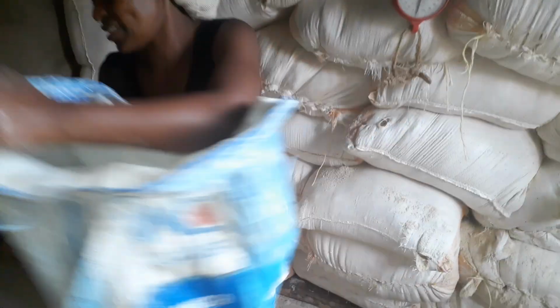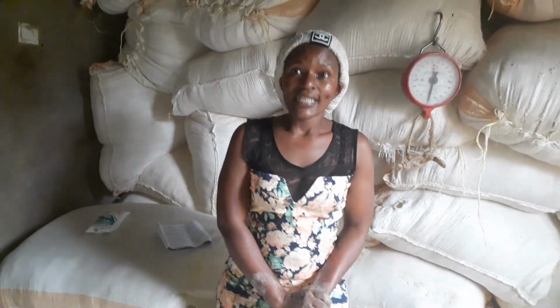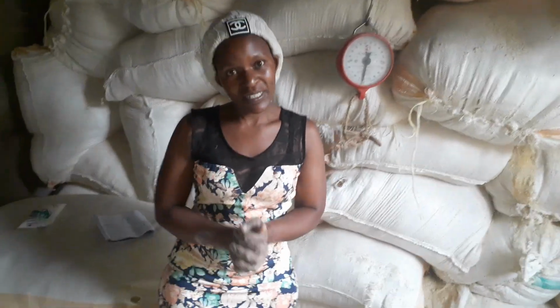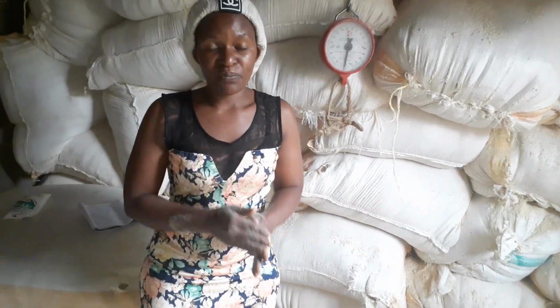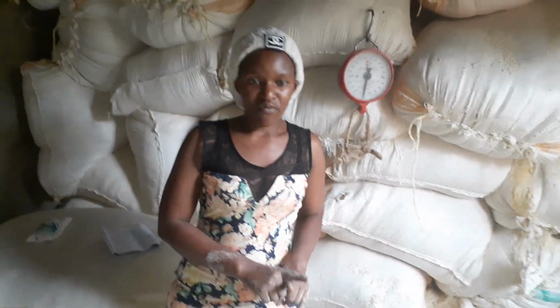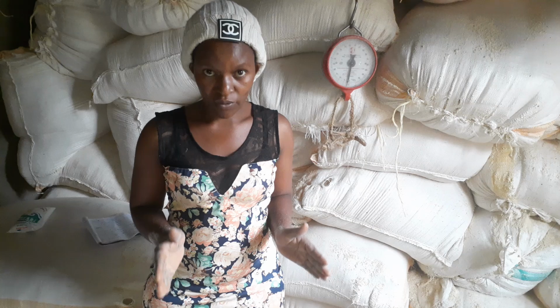I use such concentrates. From day 1 to 7 days, I use pellet. I think we all know what pellet food looks like. I use pellet for 7 days for my chicks. From 7 days, or the second week, I start to mix my food.